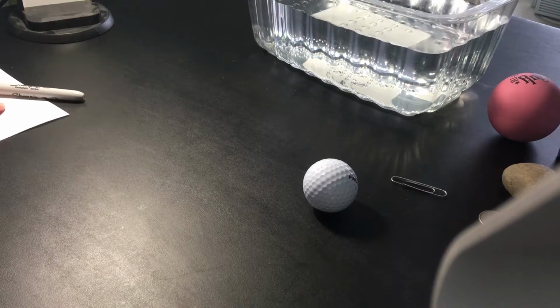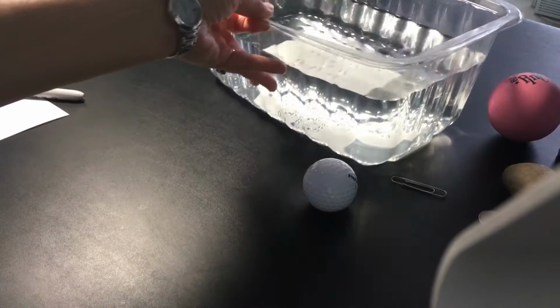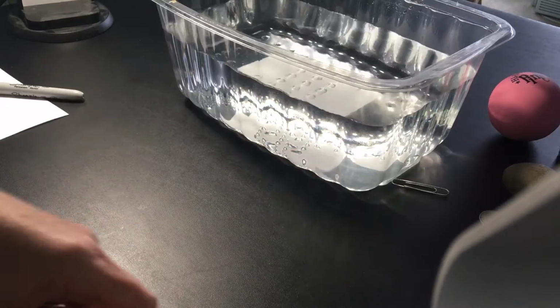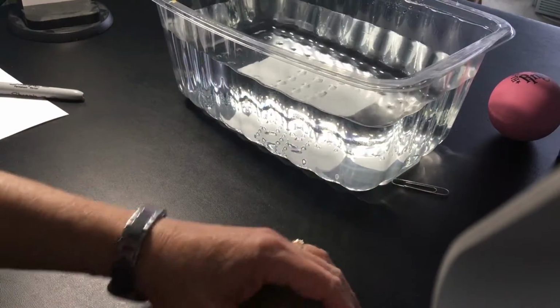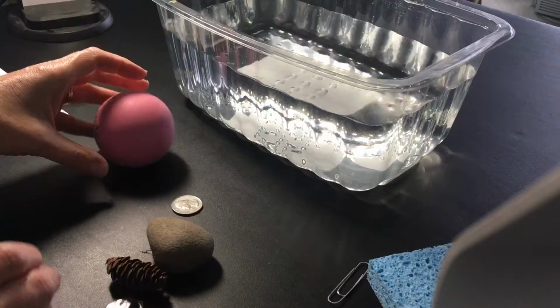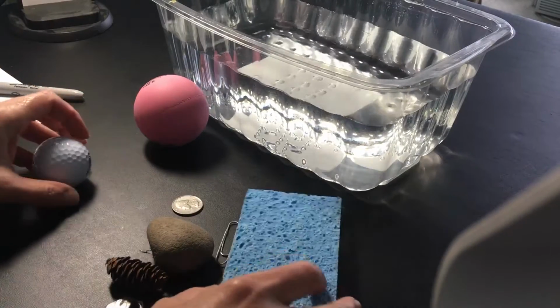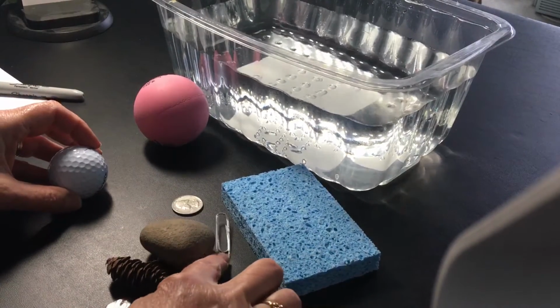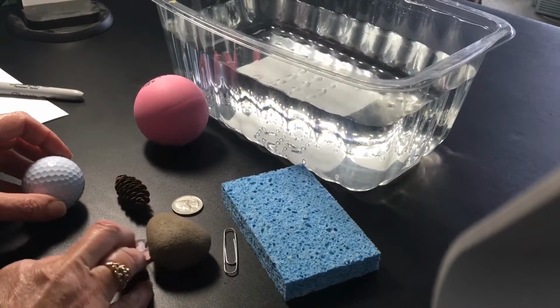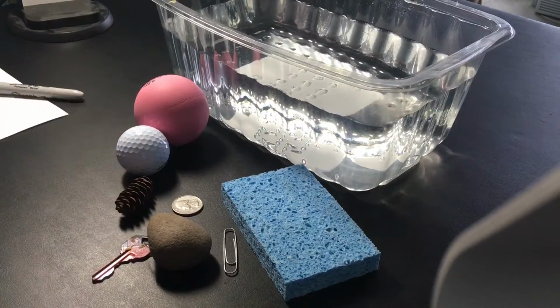And today we're going to do an experiment called Sink or Float. All you need for this experiment is a container of water, and then hunt around your house for some different objects that we are going to see if they sink or float. I have a lot of different things here. I have balls, I have a paper clip, a rock. This is a pine cone, a key, a sponge.